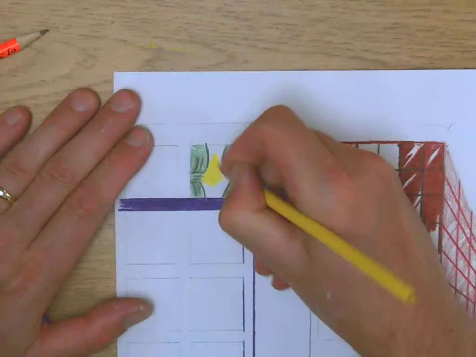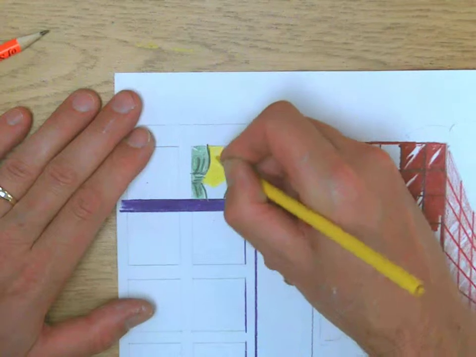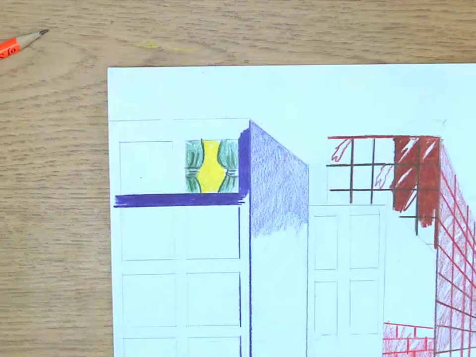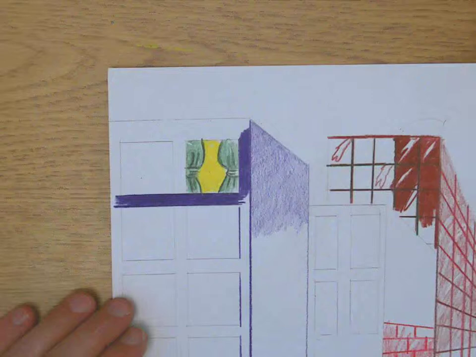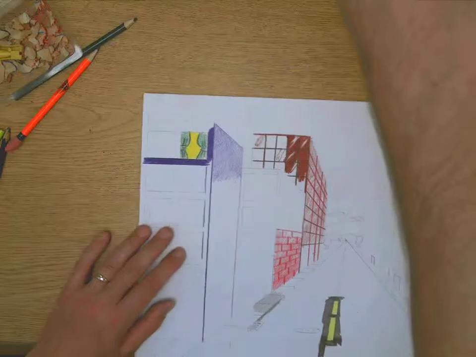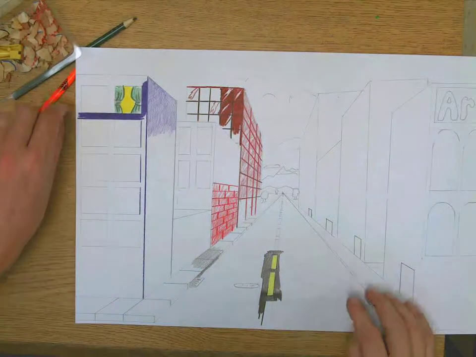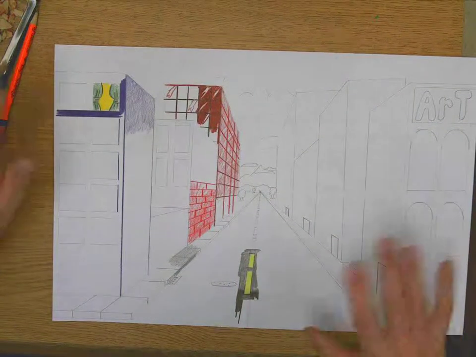I could do two things with this background. I could color it in yellow to make it look like there's a light on, or you could color it in black and make it look like the lights are off. With that being said, you add your own things on. Avoid doing people or cars, because it's just going to be too difficult to do in perspective, and it will ruin the rhythm of this whole picture.